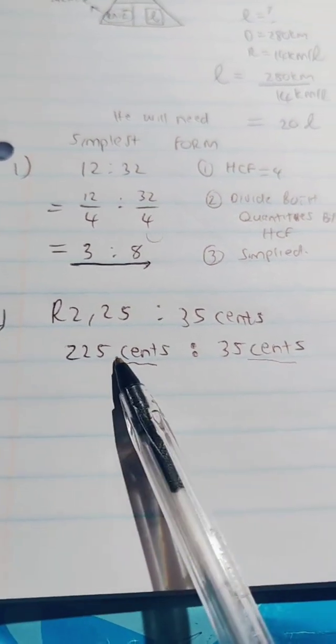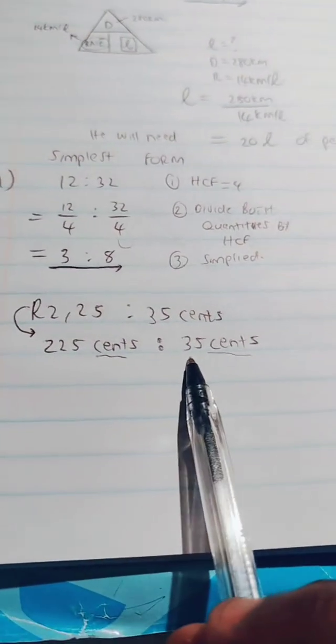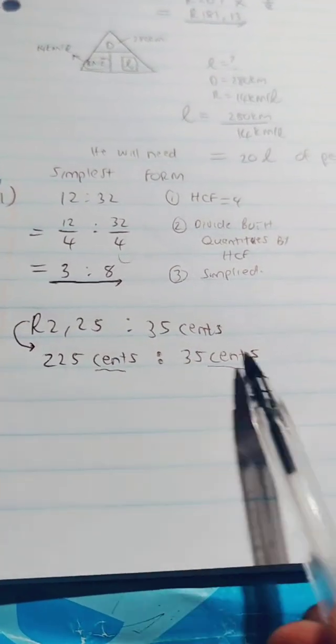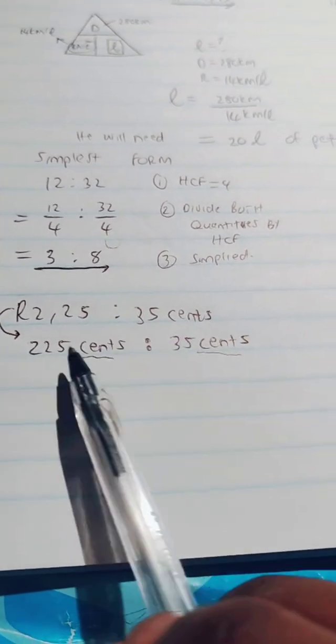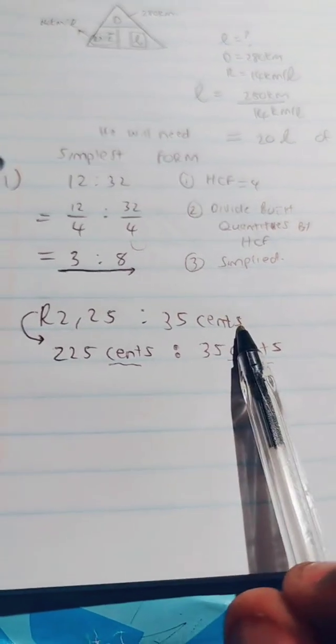So now we have two whole numbers. We converted 2 rand 25 so that it can be represented in cents. So the conversion is the first step. There are times when you have to first convert one of the two units so that we have the same units, because at the beginning we didn't.